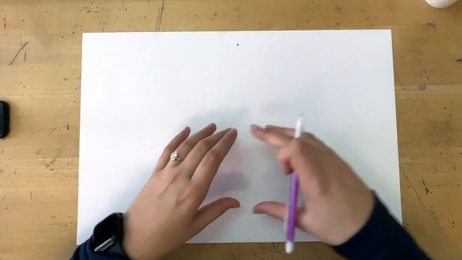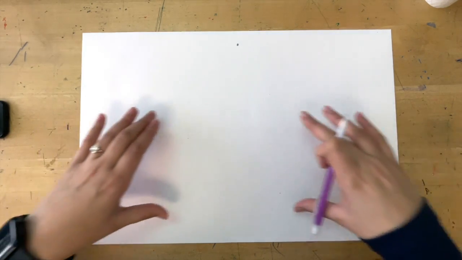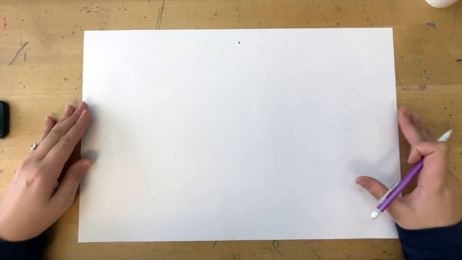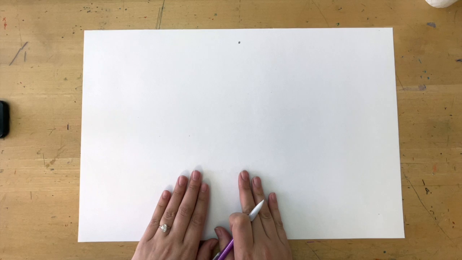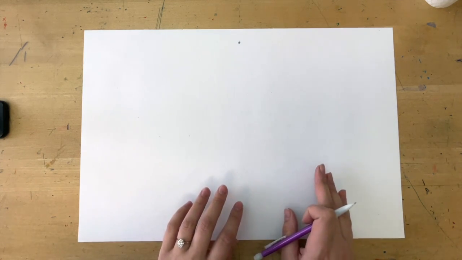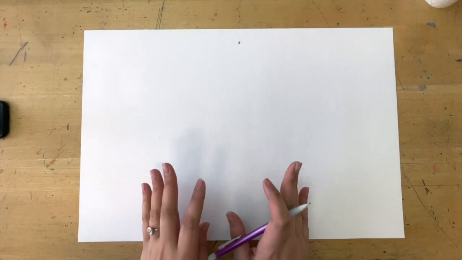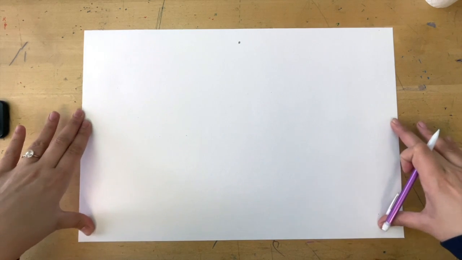Now, down on the bottom half or middle bottom half is where you're going to do your bubble letters. So of the word you picked, whatever name you picked, you're going to do that on the bottom middle half.